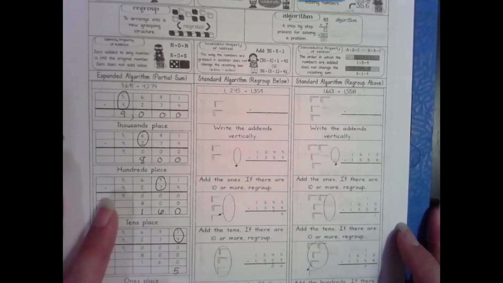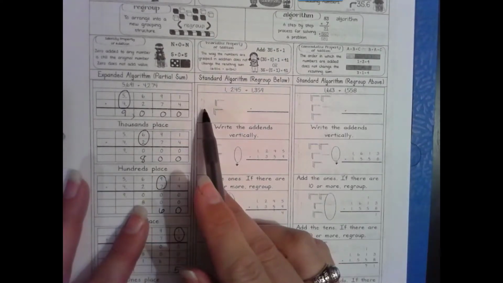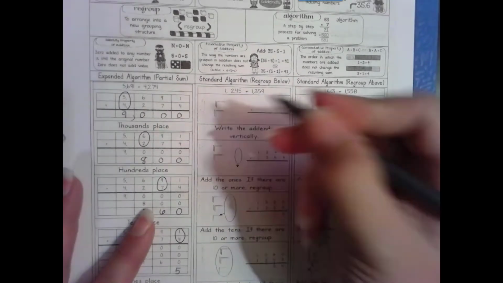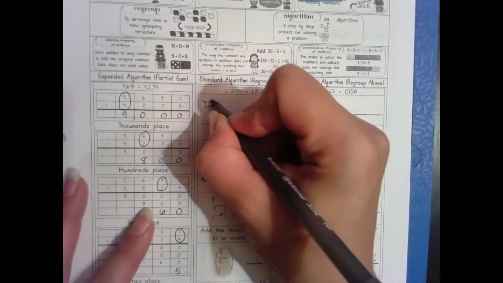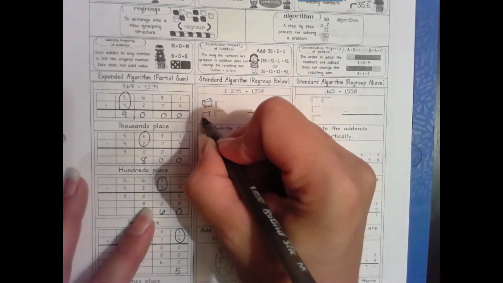Here's standard algorithm with regrouping below. And I'm sorry, I had intended for these to be base 10 blocks, but they didn't copy very well. So this is 1,000. You can see enough to trace.